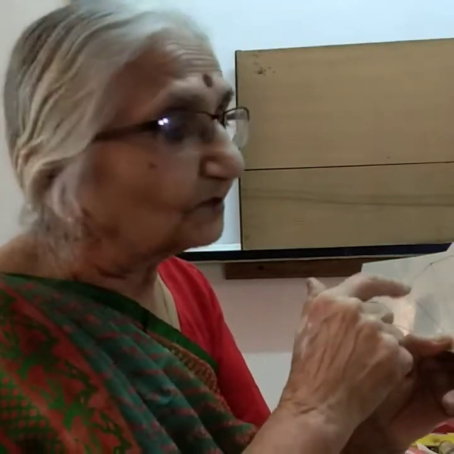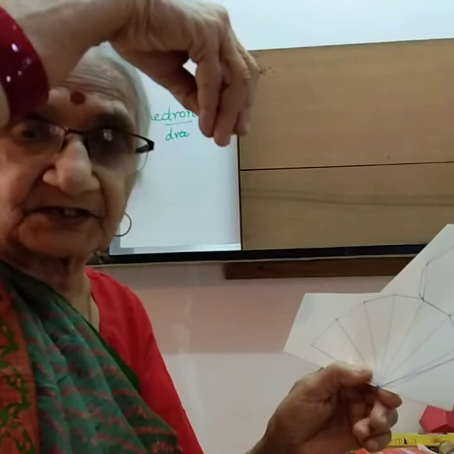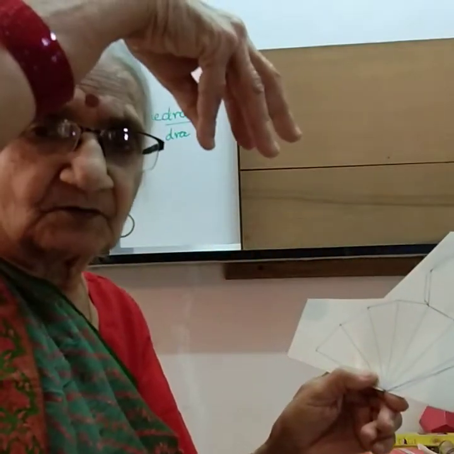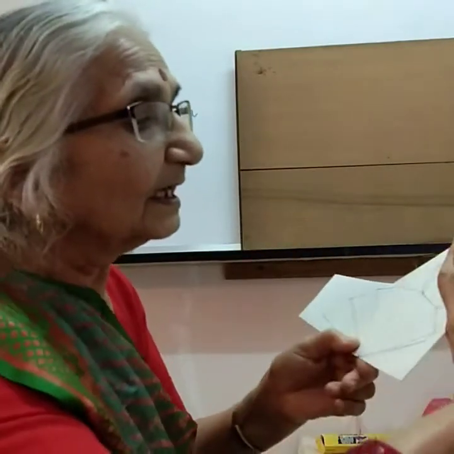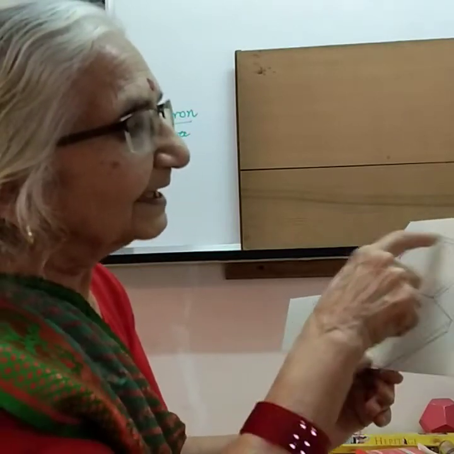So now I want to make a pyramid with 6 sides. They are called lateral faces, which are sort of vertical. And therefore the base will also be, we have seen that last time, a hexagon. So I have drawn a hexagon on one of them.